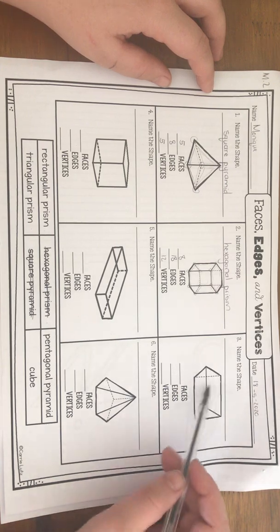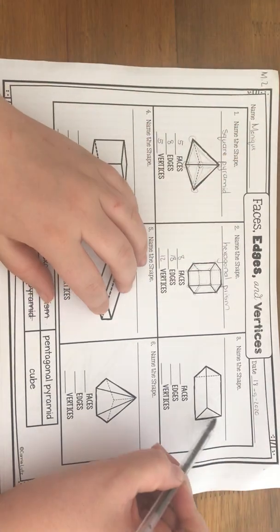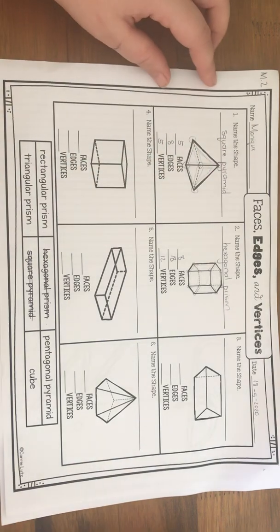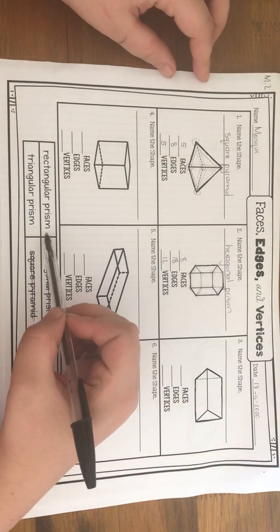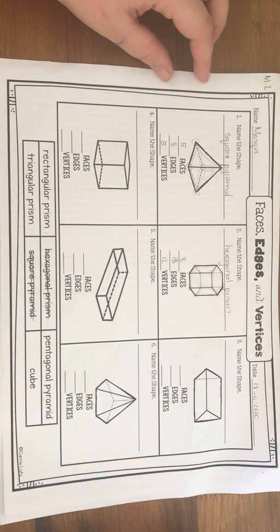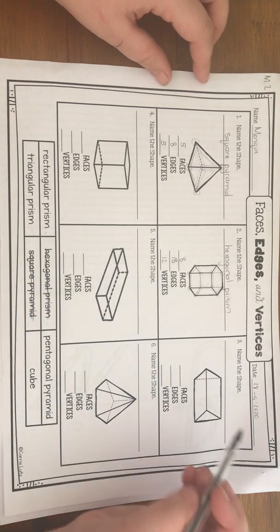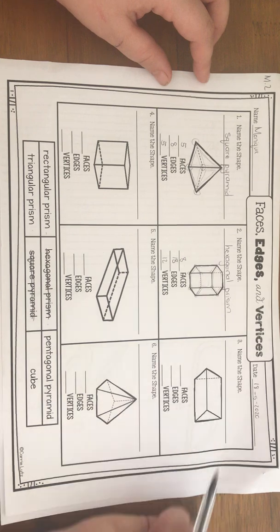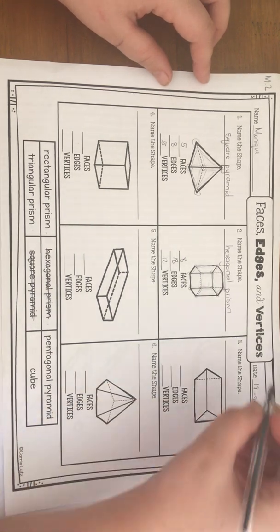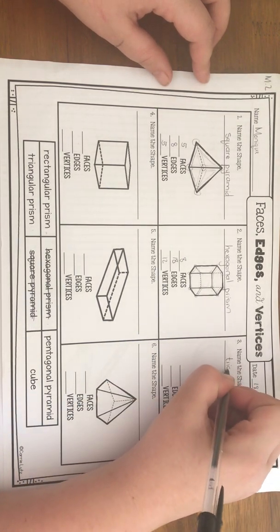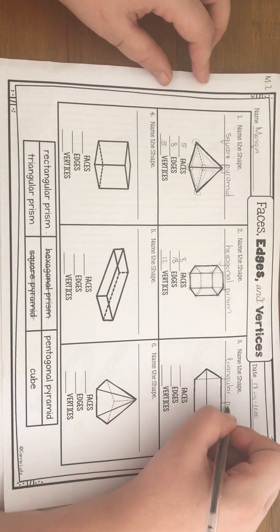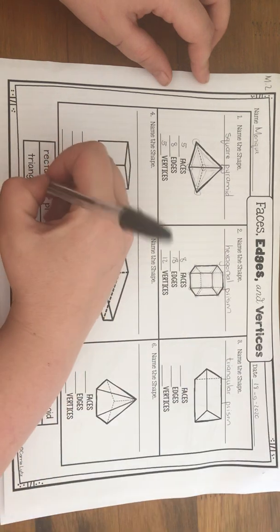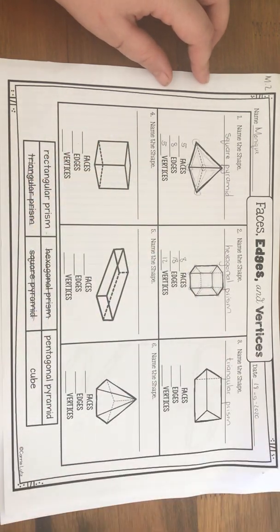So this is a tube type of shape. You can see it has 2 shapes on either side. That means it's a tube type of shape. So it's a prism. But is it a rectangular prism or a triangular prism? Let's look at the base. The base is a triangle. So this will be a triangular prism. And now I can cross that out here at the bottom.